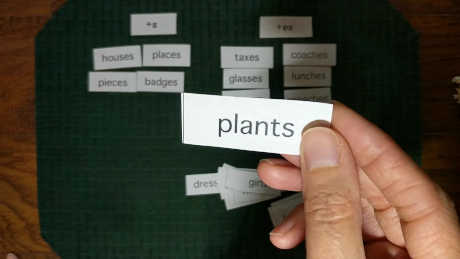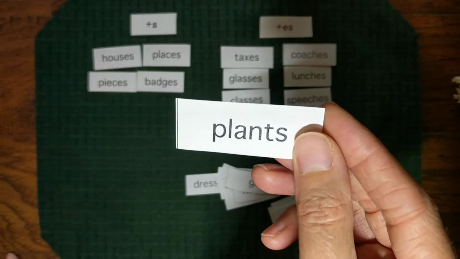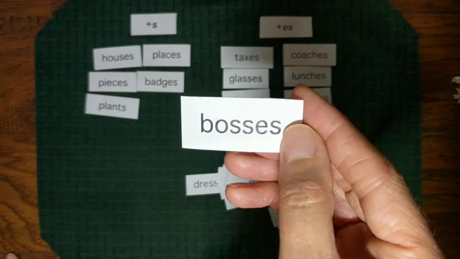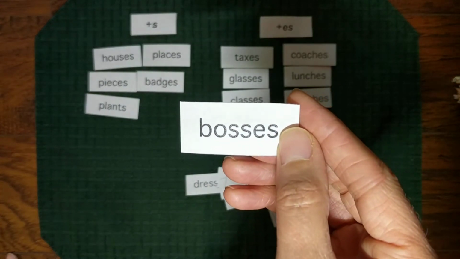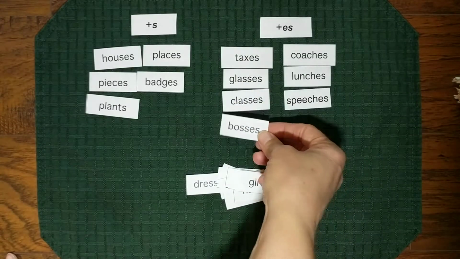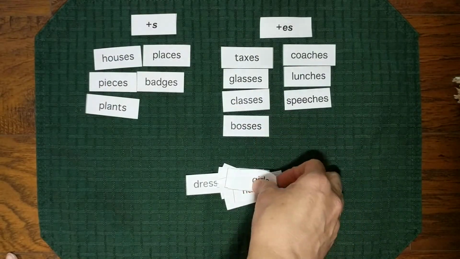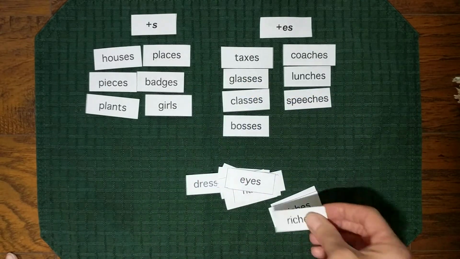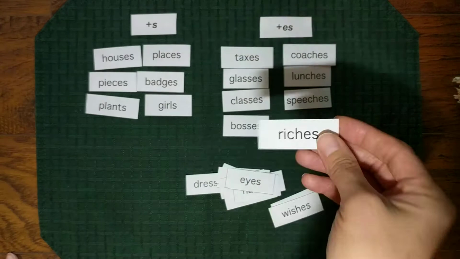And this one is plants, and the base word is plant, so they added an S. What about this one? Bosses. The base word is boss. They added ES, so we put it here. Girls, they just added an S. Riches, they added ES.